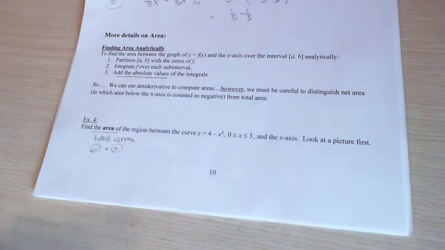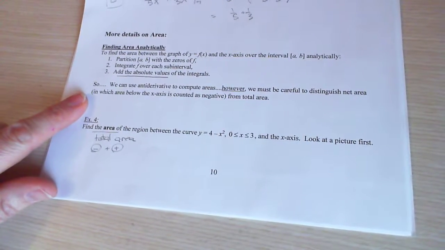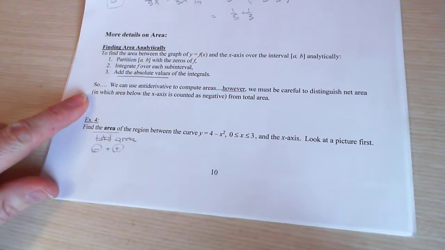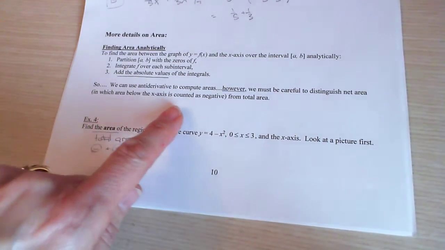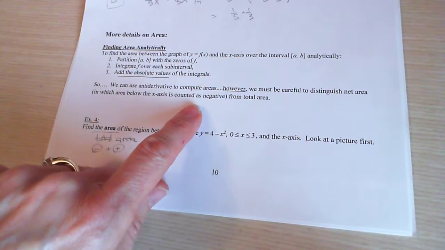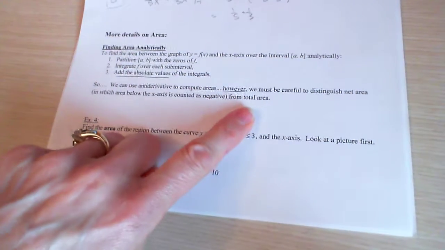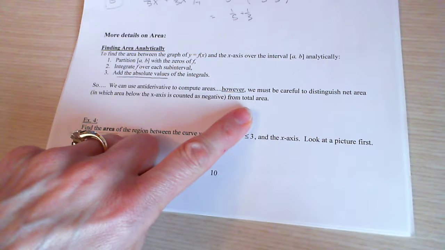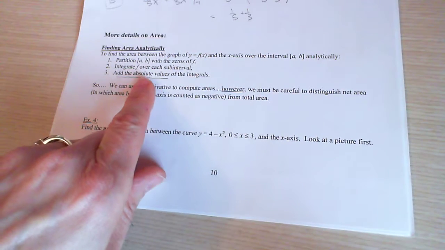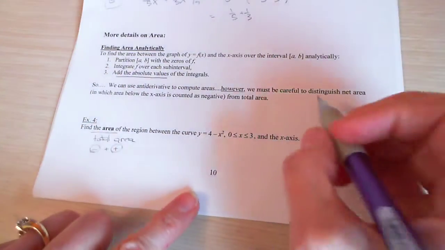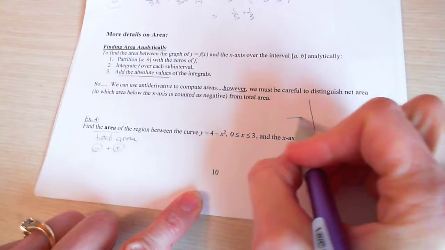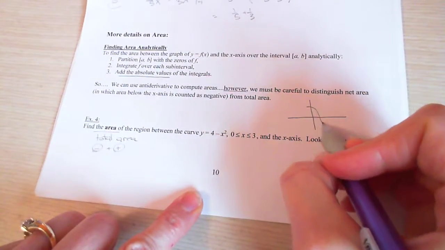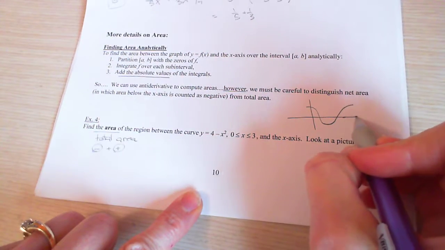So we can use the antiderivative to find area, however, we must be careful to distinguish net area, in which the area below the x-axis is counted as negative, from the total area. So what we need to do is add back in, or take the absolute value of, any area below the x-axis. I briefly went over this in class, but this would be an example.